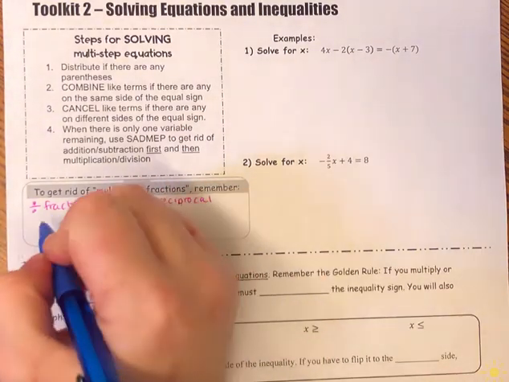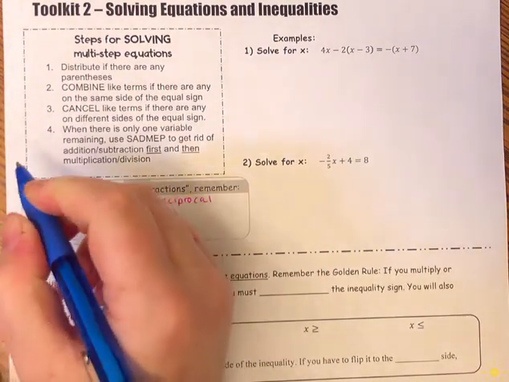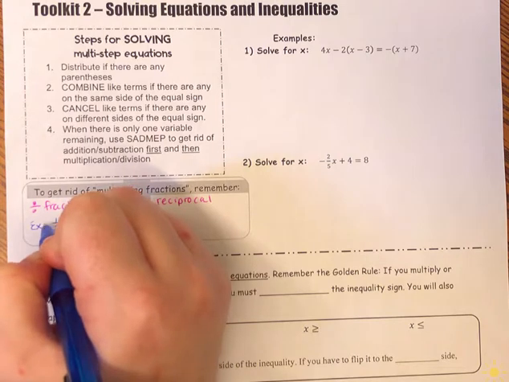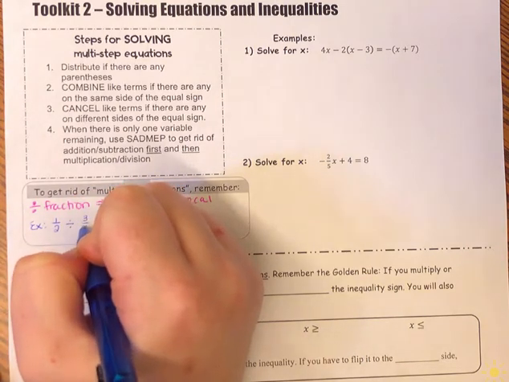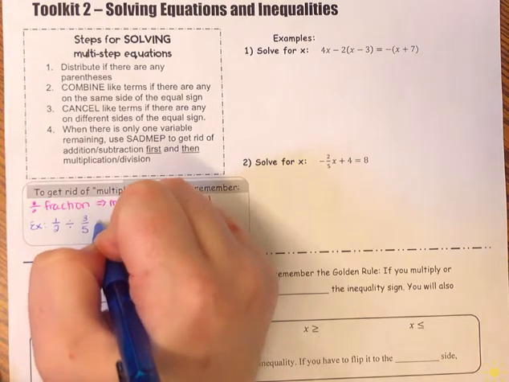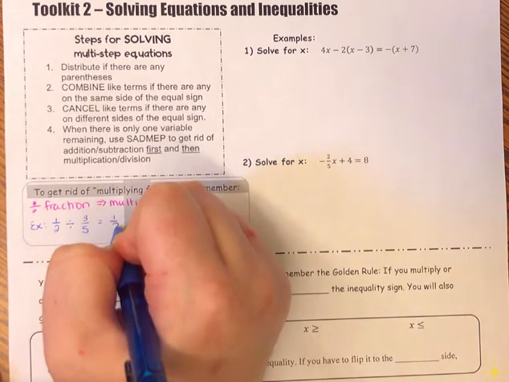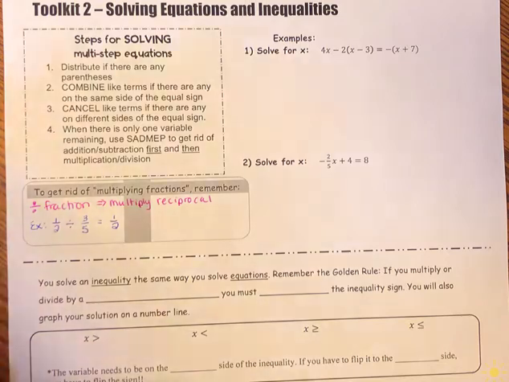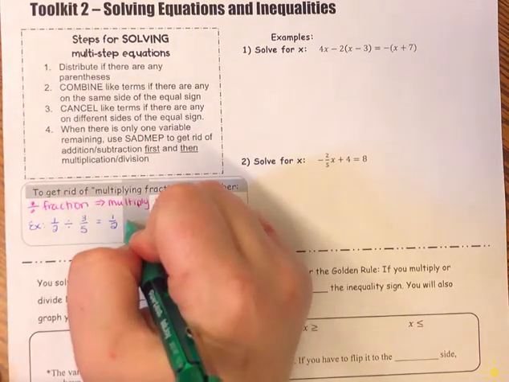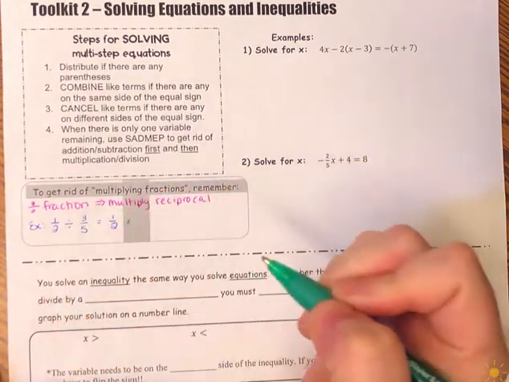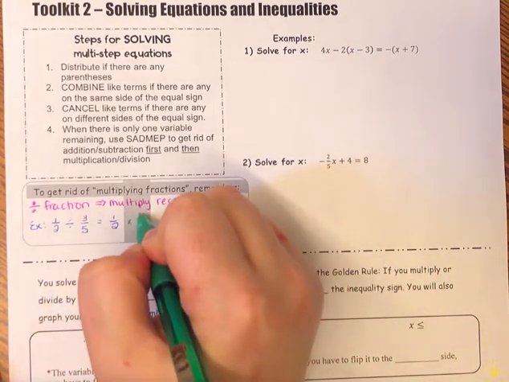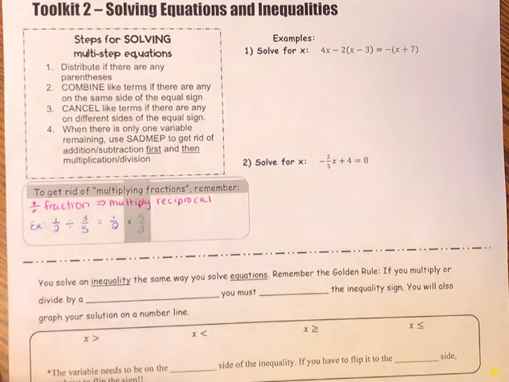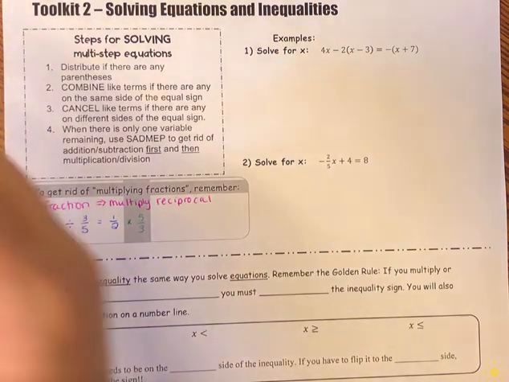Just a quick example of that. If we end up having 1/2 divided by 3/5, this really means we're going to have the 1/2 times, because we're going to multiply, the reciprocal of 3/5. Reciprocal means to flip the fraction. So the reciprocal of 3/5 is 5/3. And then we would simplify that by multiplying fractions.